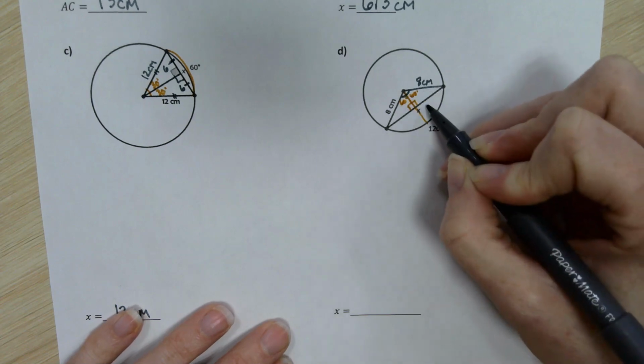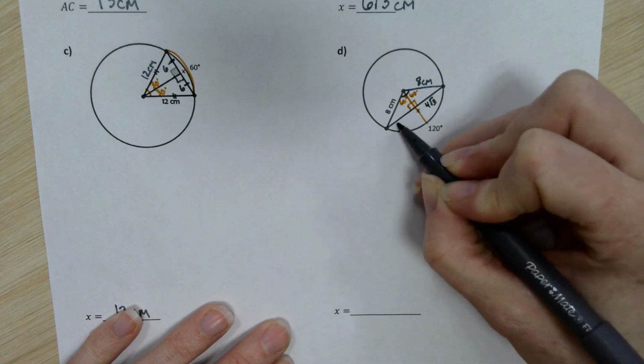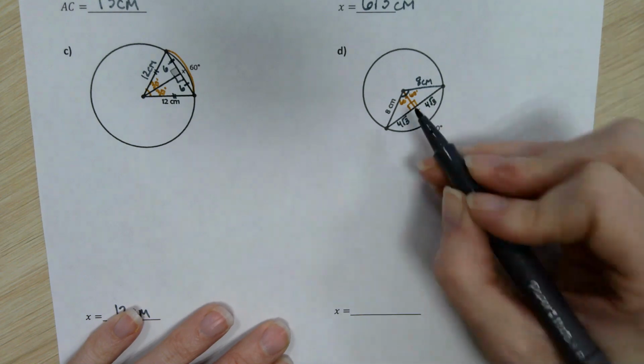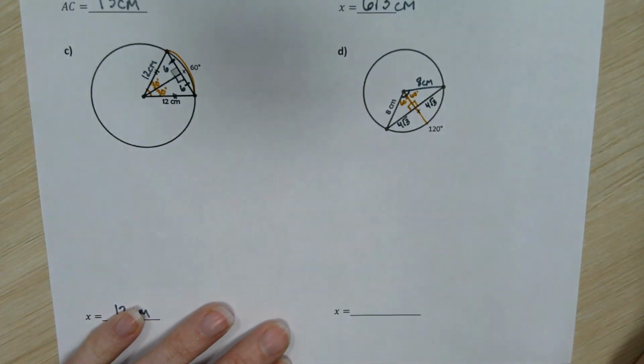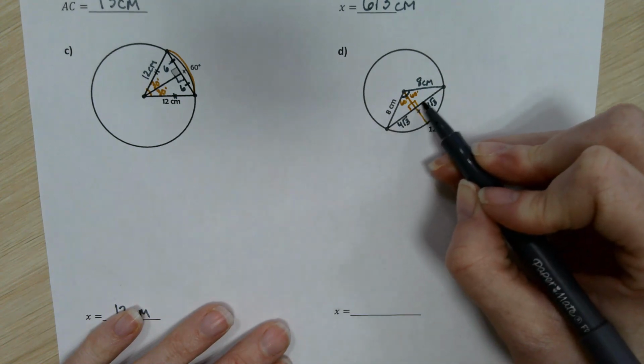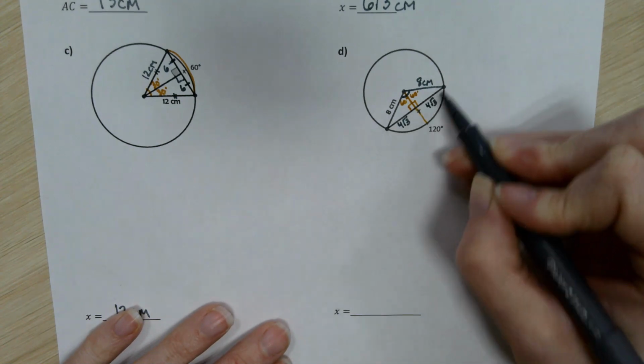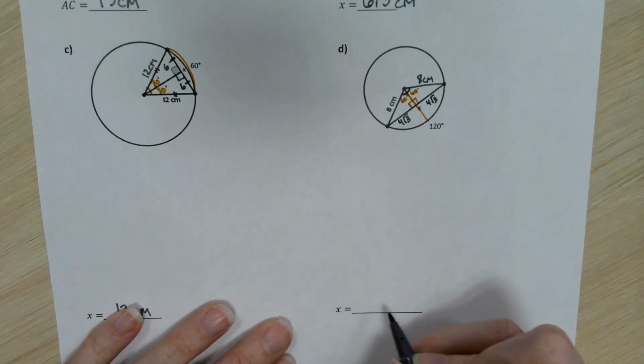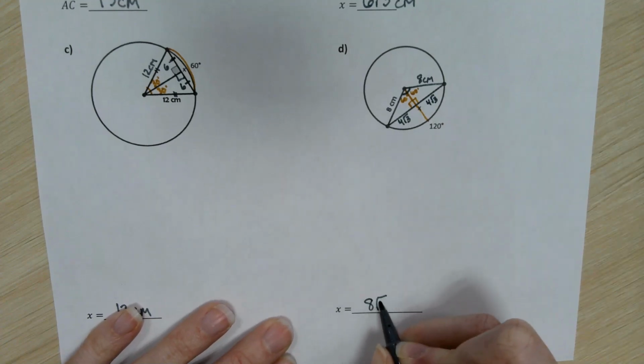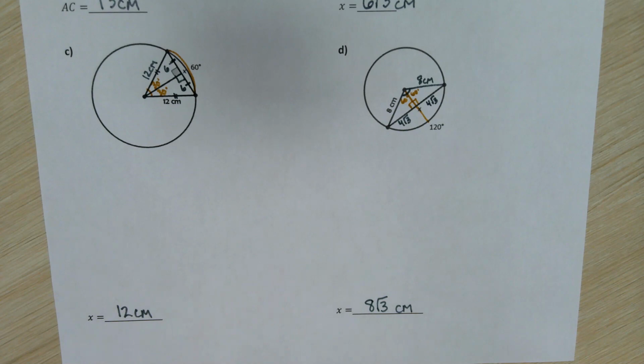And then the longer leg would be 4 root 3 in both of these little back-to-back 30, 60, 90 triangles. So my full length for x all the way along that chord would put those two 4 root 3's together, and we would end up with 8 root 3 centimeters as the value of x.